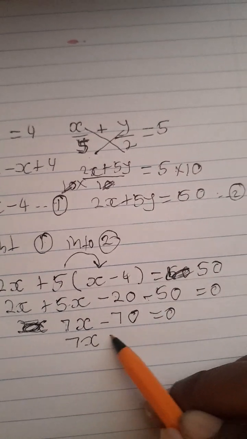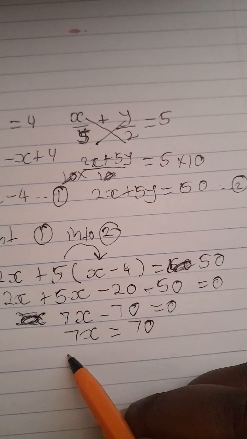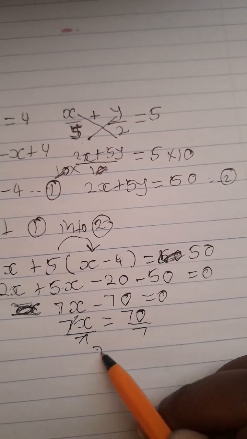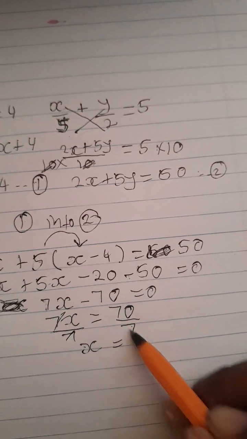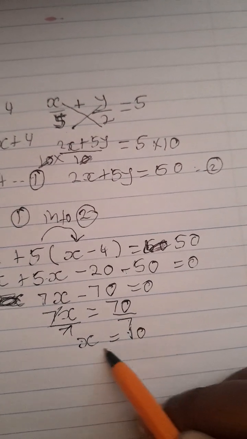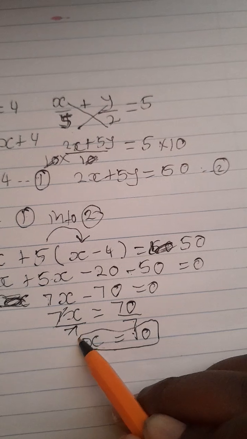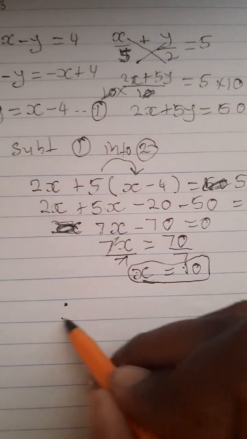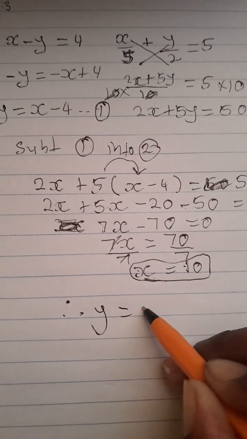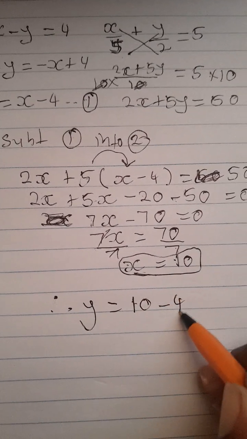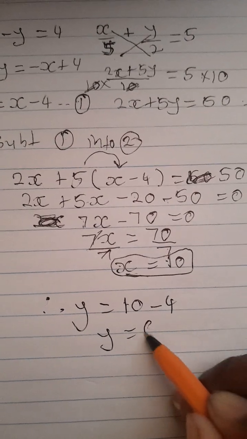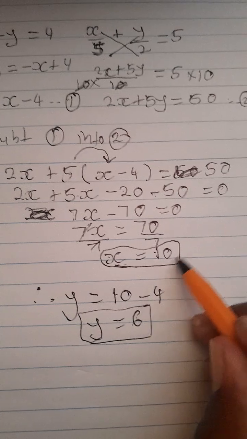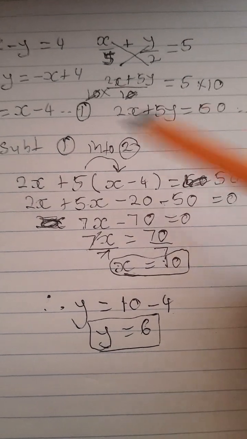So let me take negative 70 to the other side, it becomes positive. Then how many times does 7 go into 70? To 7 it goes 1, so we put 0 there. Then we're left with x is equal to 10. So to find y, let's go back to equation 1. Where we see x, we replace it by 10. 10 minus 4, what is that, guys? That will be 6. So this is our solution, we have x is equal to 10 and y is equal to 6.